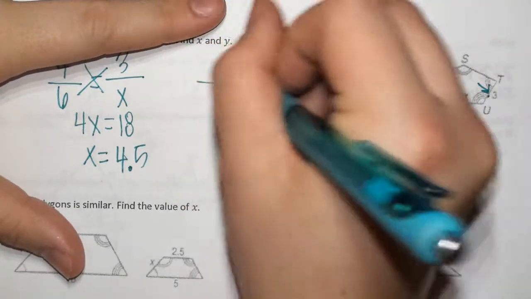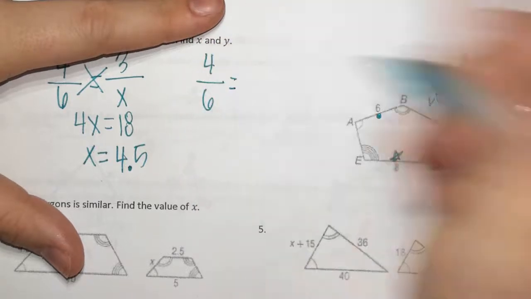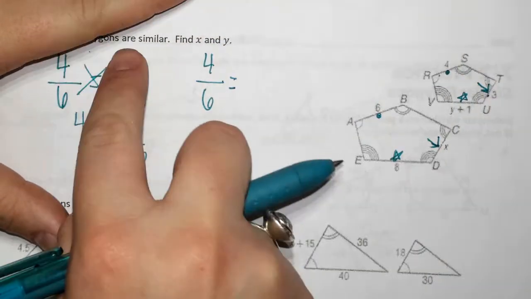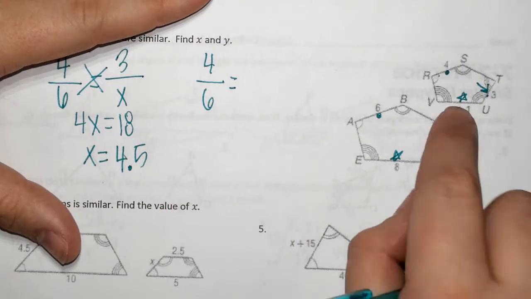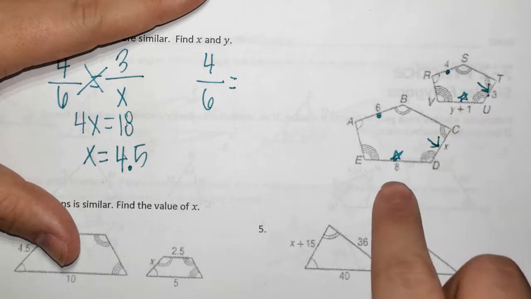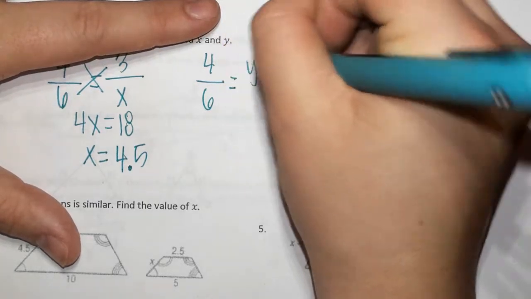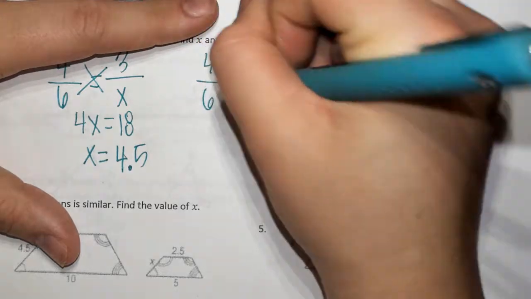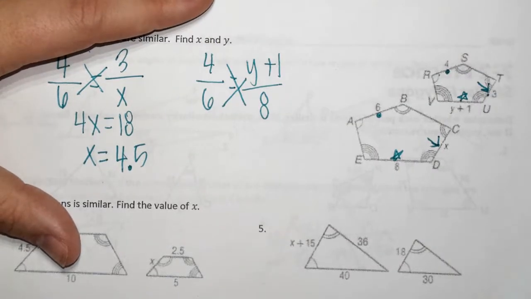Now to solve for Y, I would use 4 to 6 again. And then instead of using 3 to X, we would use Y plus 1 to 8. And then we would cross multiply again.